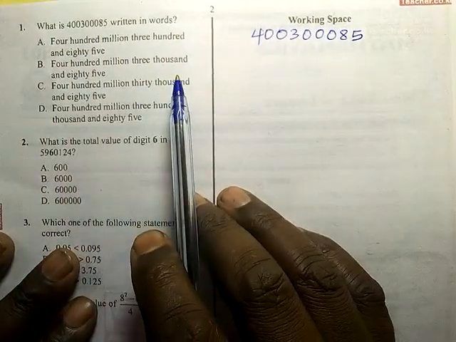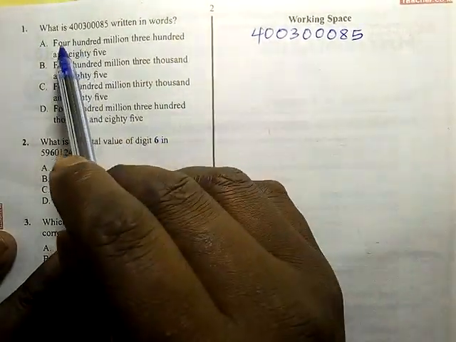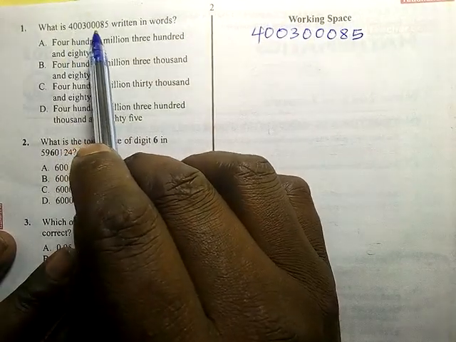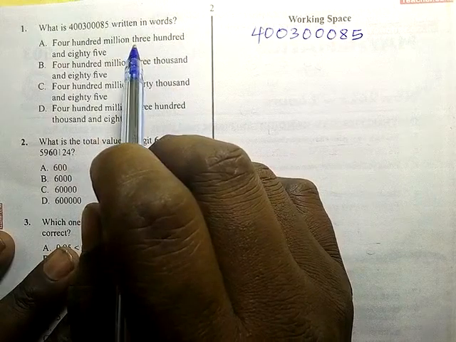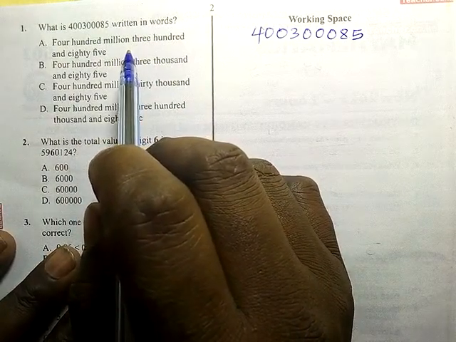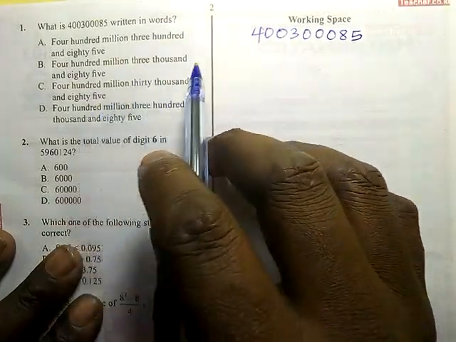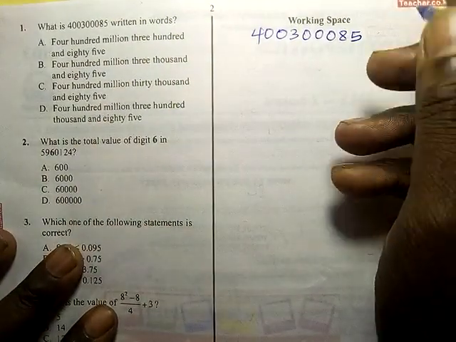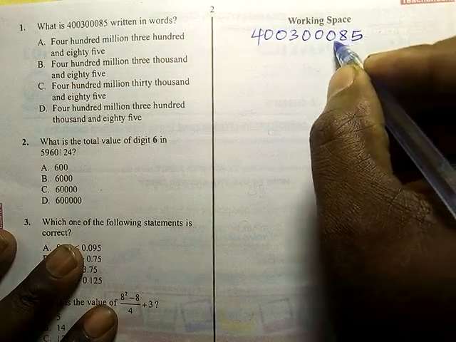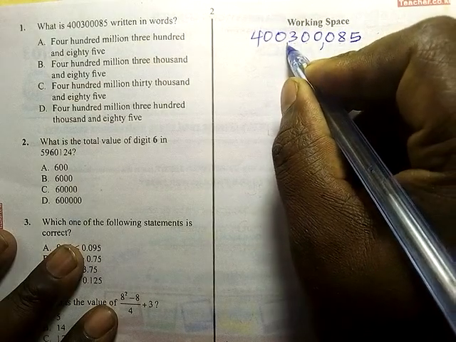This is KCPE, the year 2022 November. What is this number written in words? So to write this number in words, what you need to do is divide this number starting from the right side into groups of 3, like 1 2 3 comma 1 2 3 comma.